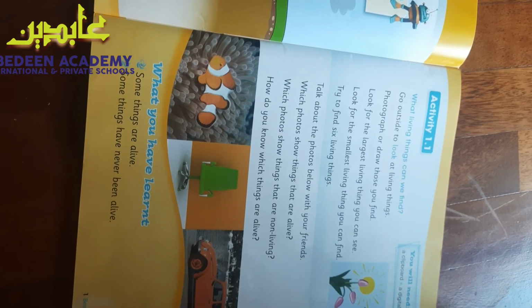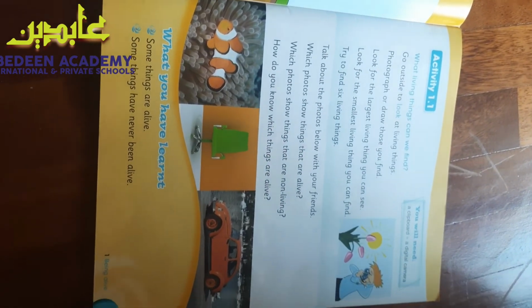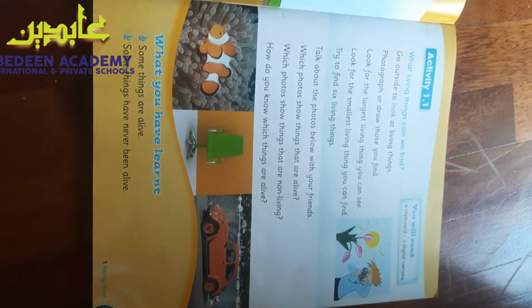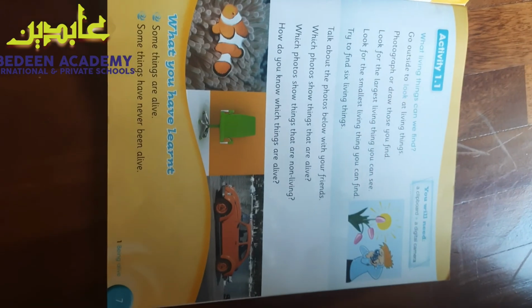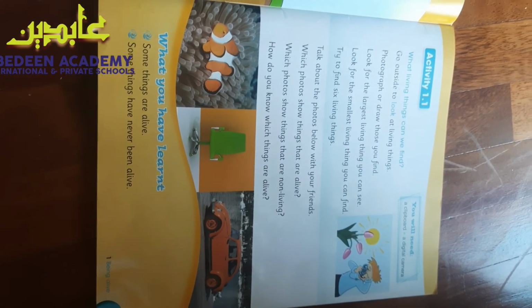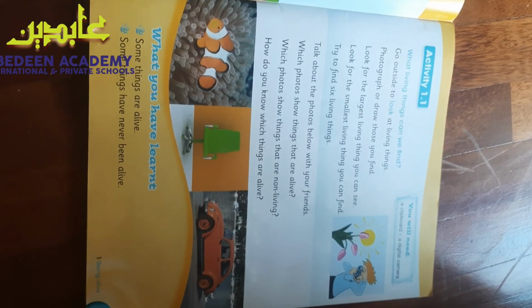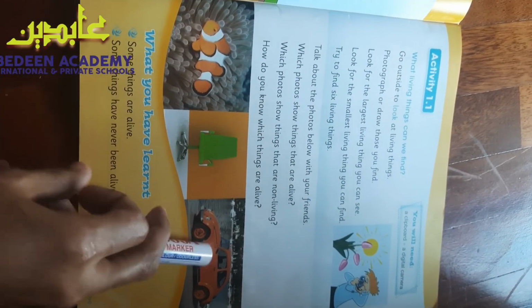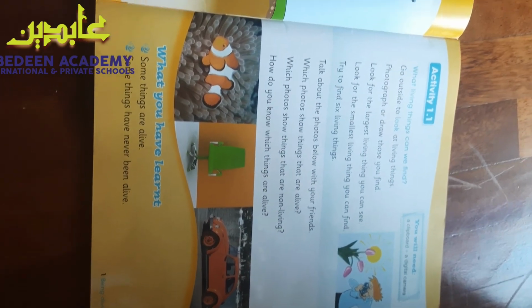And then which photo shows things that are non-living? Is it this one or this one or this one? And then lastly, if you remember, how do you know which things are alive? How do you know whether this one is alive or this one is alive? How do we know? You can tell your parents.